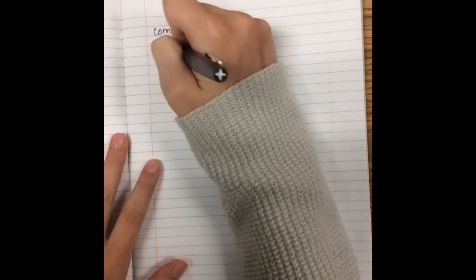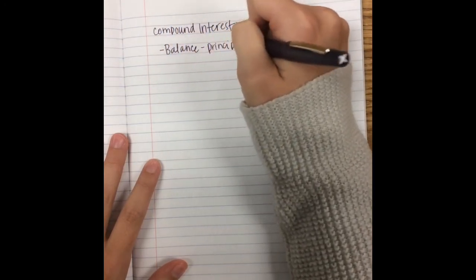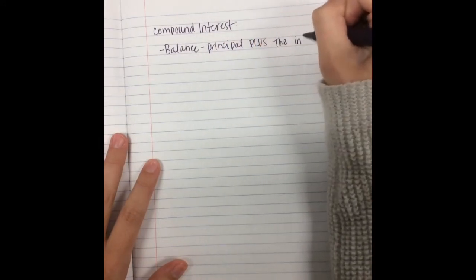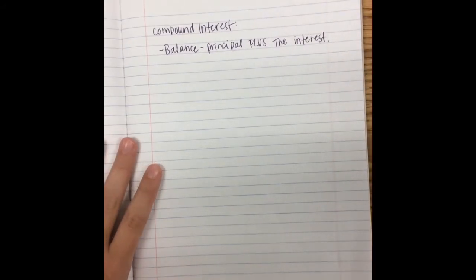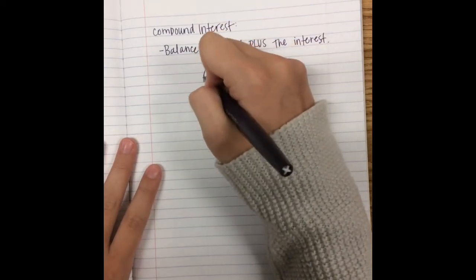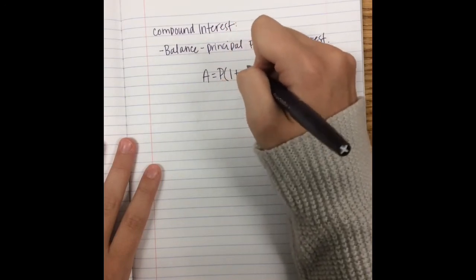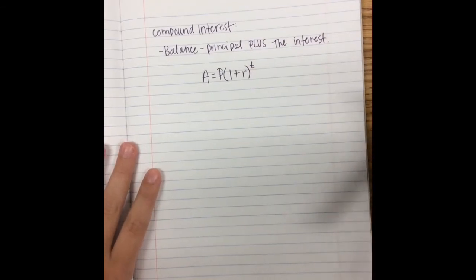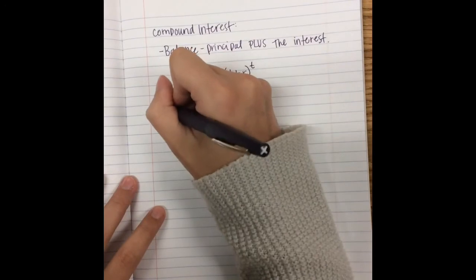So balance is the principal plus the interest. Okay, so now we have a formula that looks like this: A equals P(1 plus R) to the power of T. Now I know that looks crazy, but that's in your formula chart. All we have to do is take what's given to us and plug it into our formula. But let's make sure we know what all of these represent.